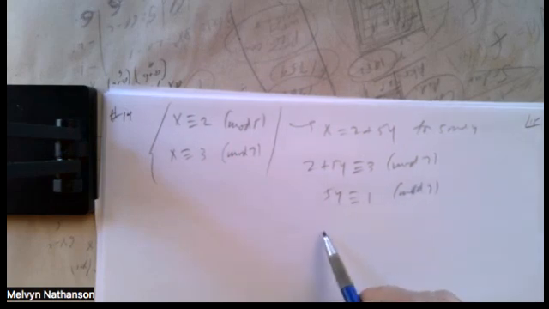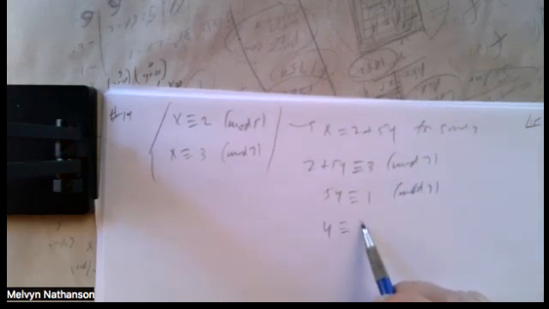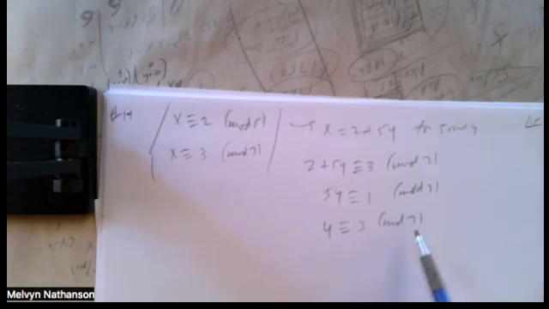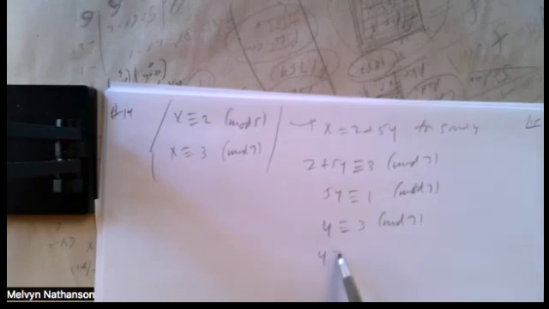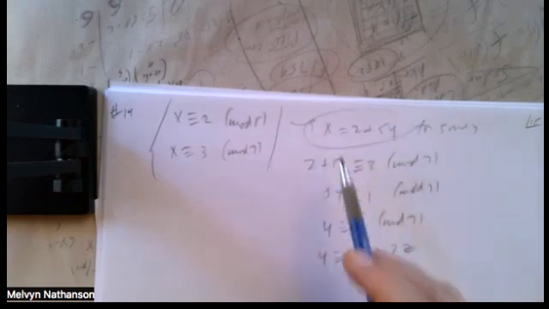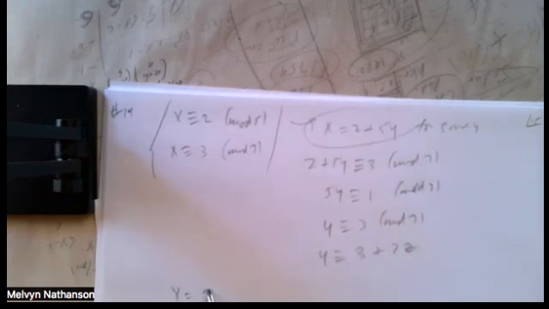The solution of this is easy. Any number which is congruent to 3 mod 7, because 15 minus 1 is 14, is divisible by 7. So y is any number of the form 3 plus 7 times z. So plug that in here, you get x, which is 2 plus 5y, is 2 plus 5 times 3 plus 7z.